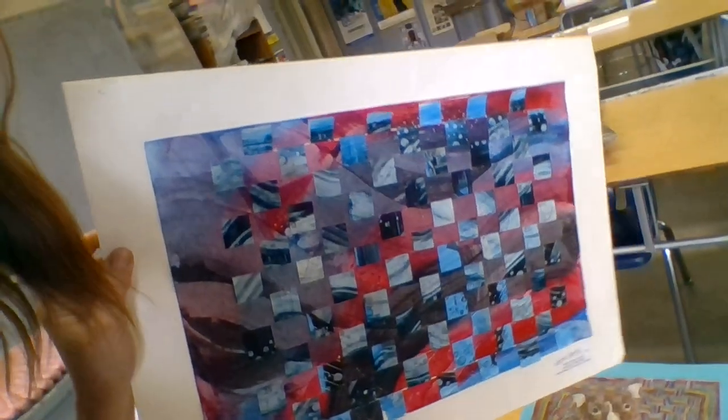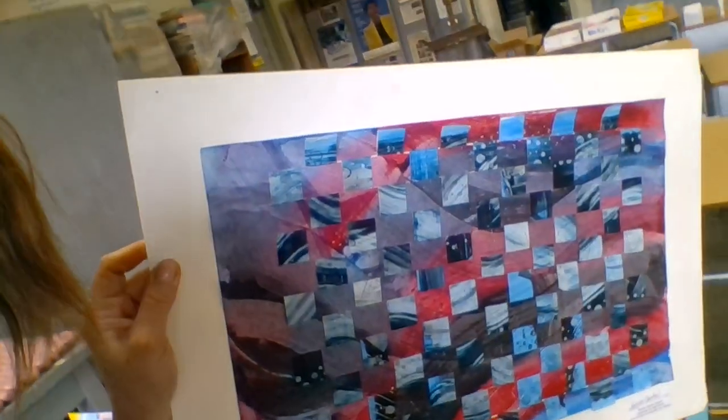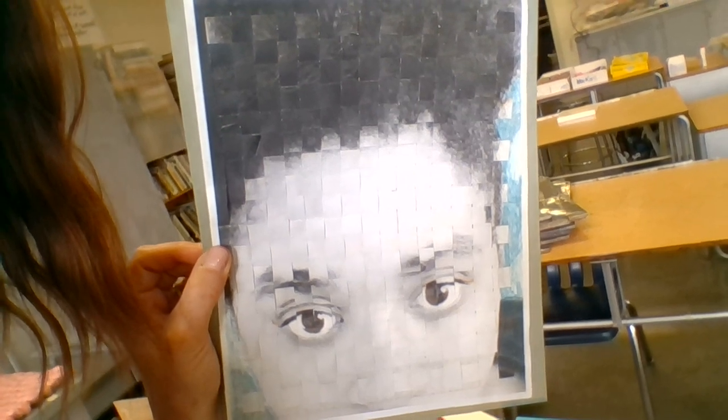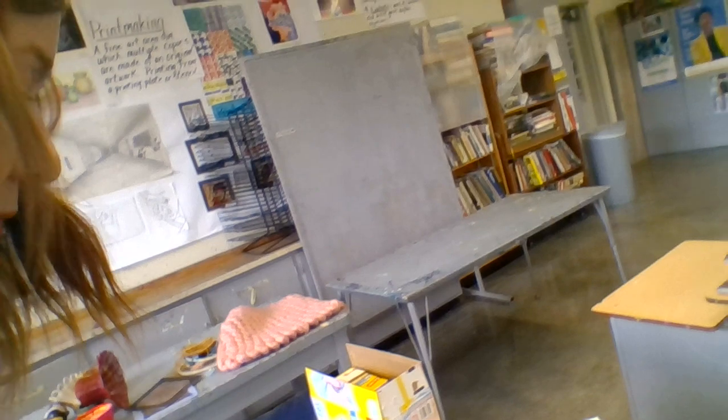So you guys are going to start with paper weaving, and I just wanted to show you while I'm up here some examples. So like I showed you this one. Those are two pieces of paper woven together. This is two copies of the same photo woven together. That's student work.